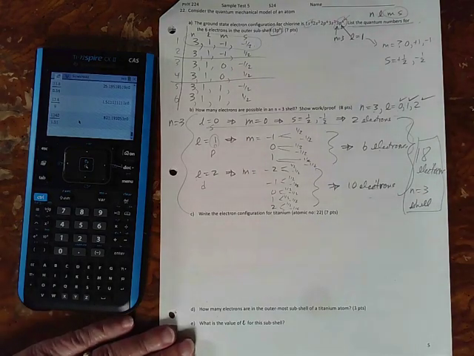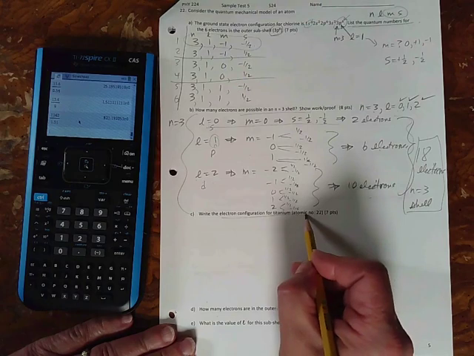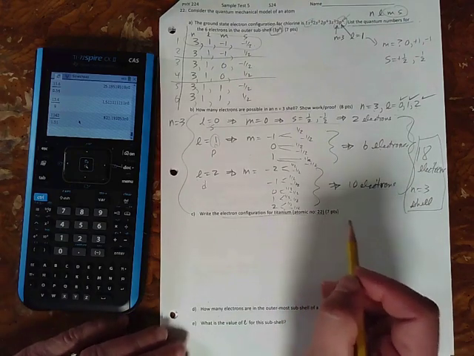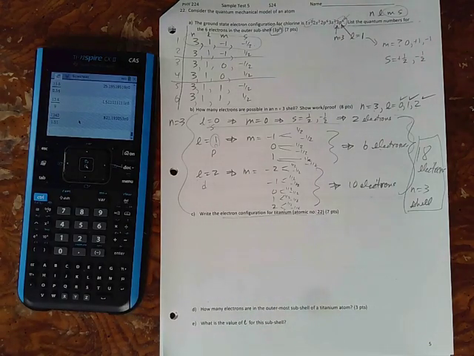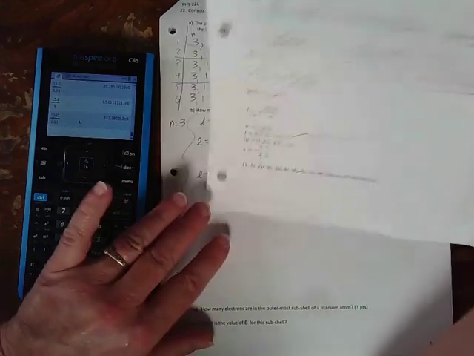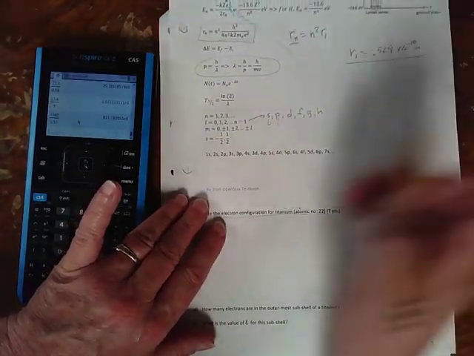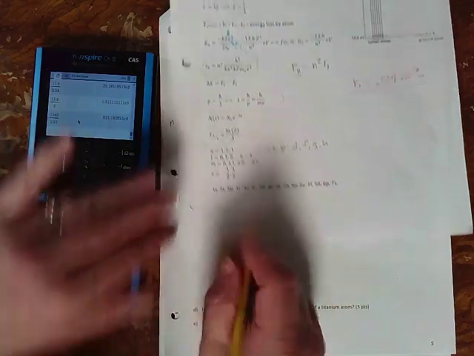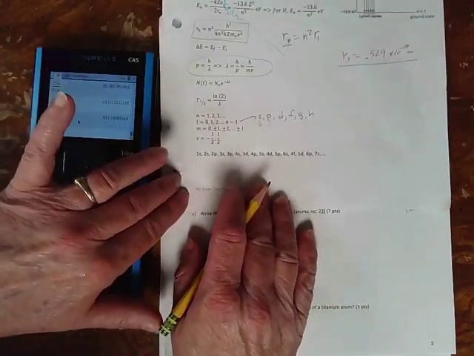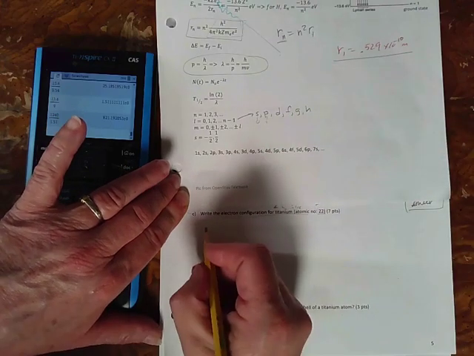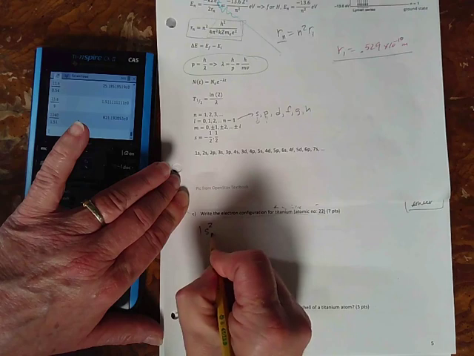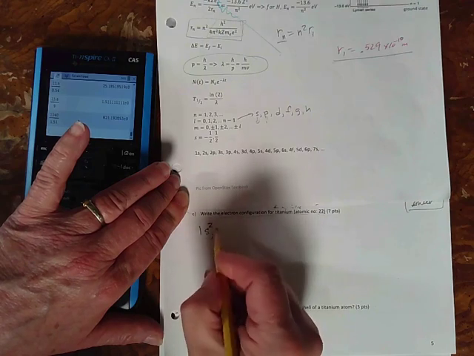Okay, write the electron configuration for titanium, atomic number 22. Okay, for this, we're going to want to go back to our equation sheet here that gives us the order of things so we can fill in the shells in order. So we're going to start with, so this gives the order that all of them will fill in at. So we got a 1s. S's can have 2 electrons. So we got 2 so far.